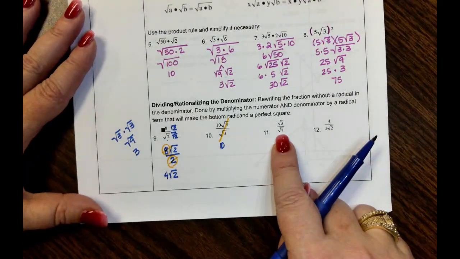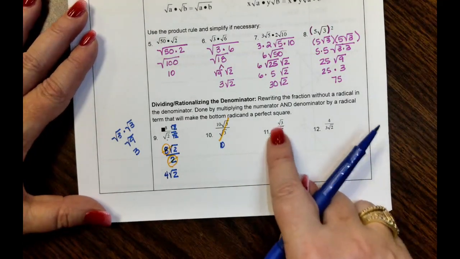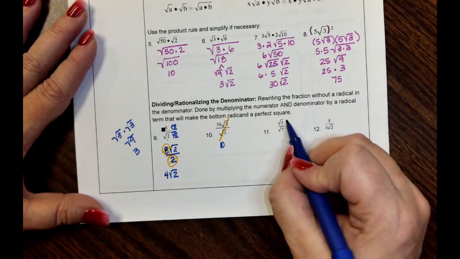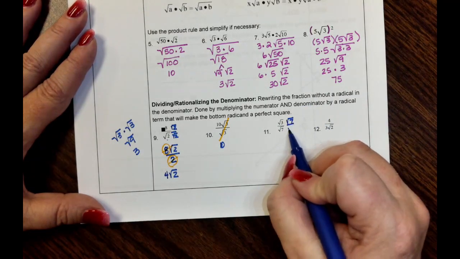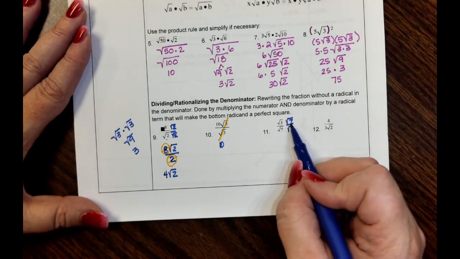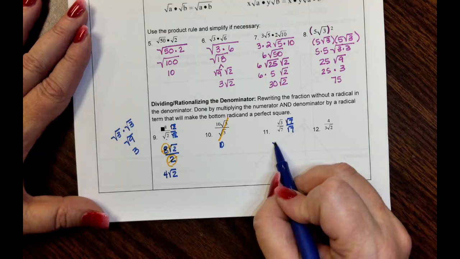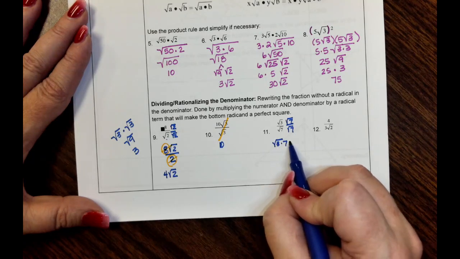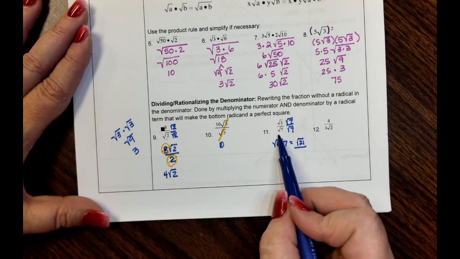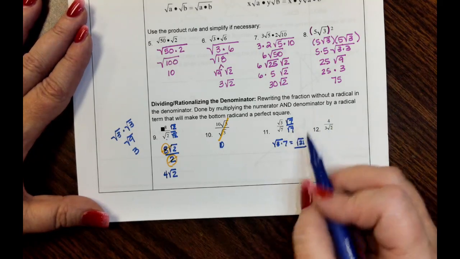Okay, with this one, we've got that root 7. None of this cancels. That square root of 3 won't cancel that square root of 7. So we're going to multiply by our equivalent. We're going to create an equivalent fraction by multiplying by 1. The square root of 3 times the square root of 7 is the square root of 3 times 7, which is the square root of 21, over the square root of 7 times the square root of 7, which is 7.